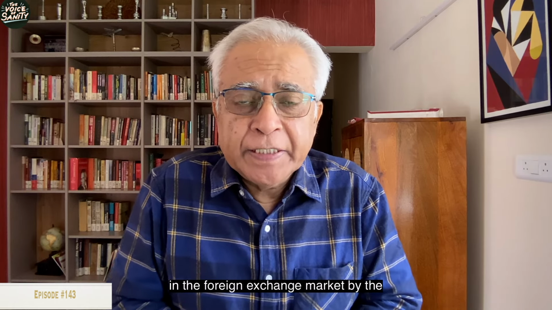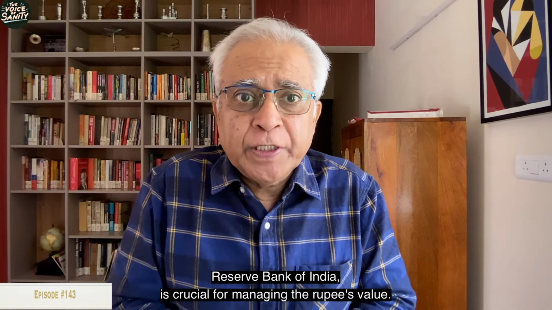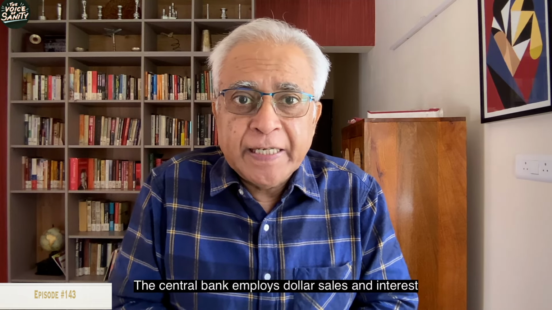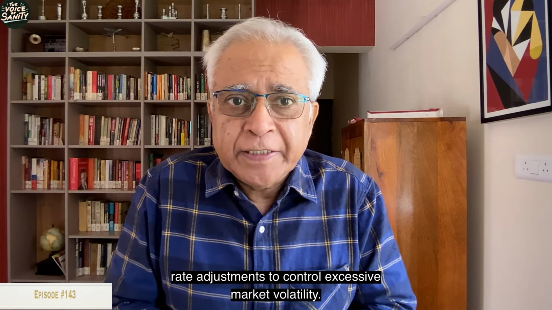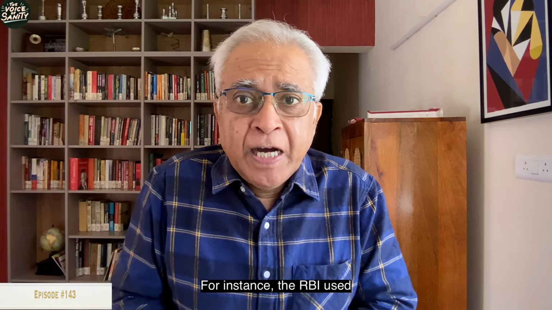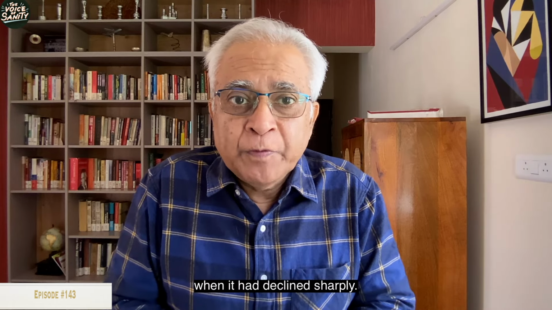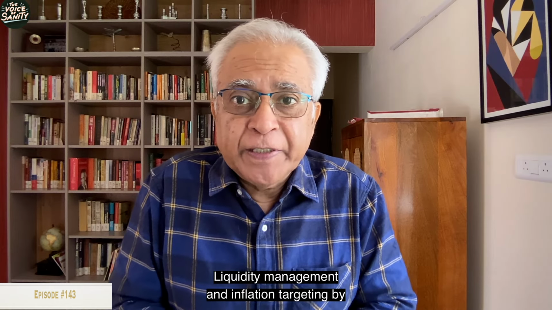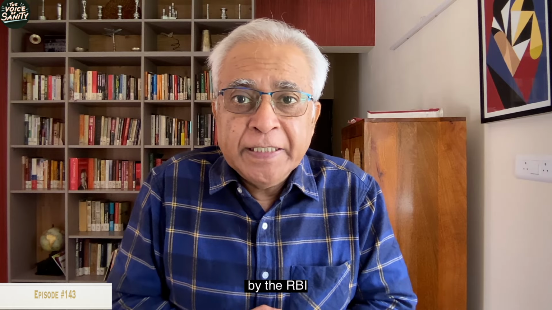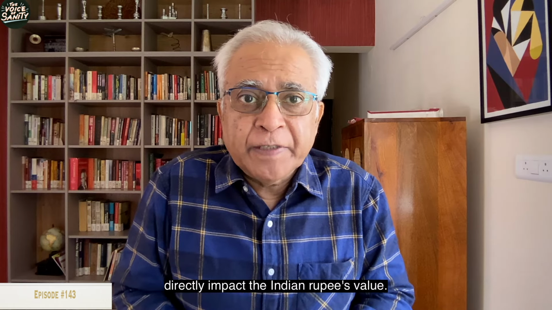Active intervention in the foreign exchange market by the Reserve Bank of India is crucial for managing the rupee's value. The central bank employs dollar sales and interest rate adjustments to control excessive market volatility. For instance, the RBI used dollar reserves to stabilize the rupee in 2022 when it had declined sharply. Liquidity management and inflation targeting by the RBI directly impact the Indian rupee's value.